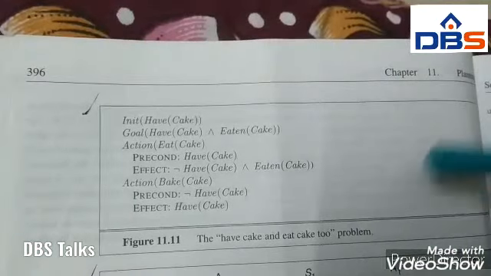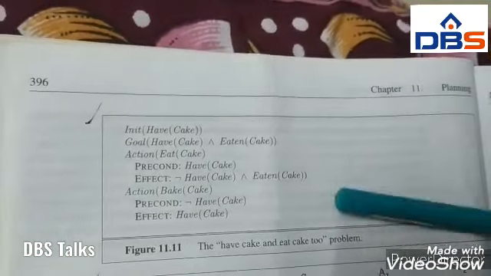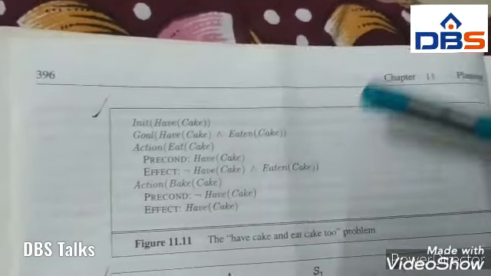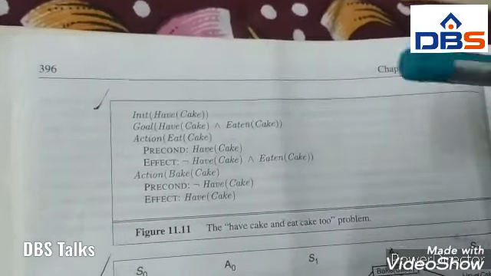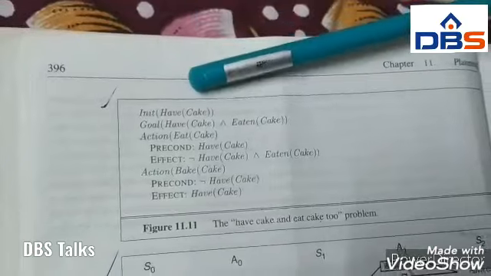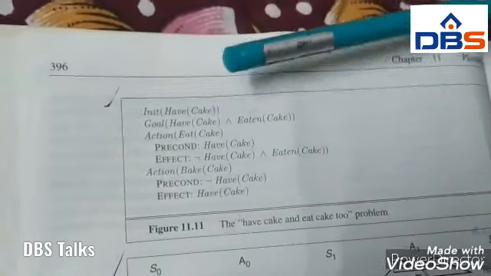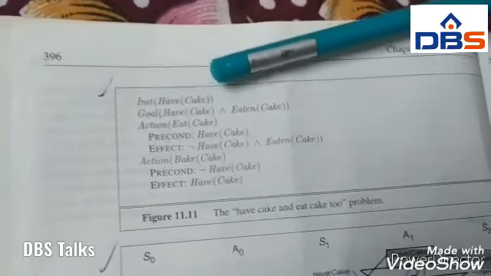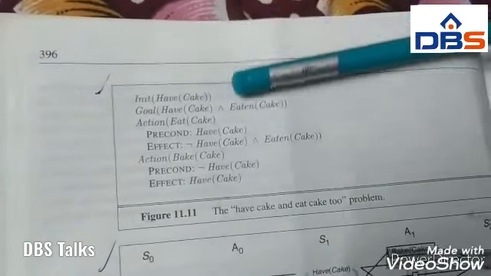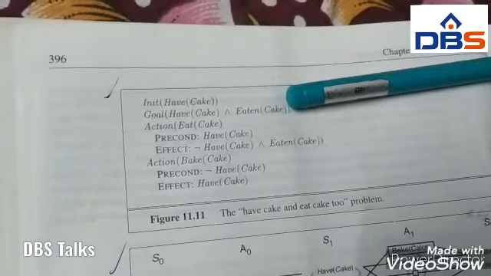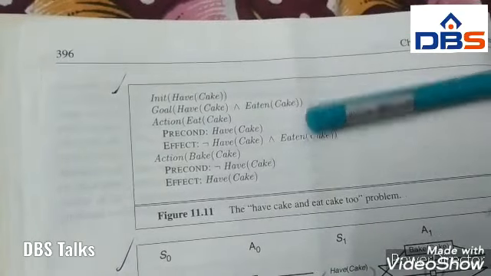Now it is an example for eating the cake. Initially we have the cake, that is the initialization, and then the goal is have of cake and eaten of cake. Next, two actions are there.